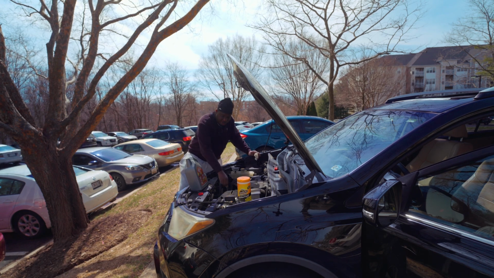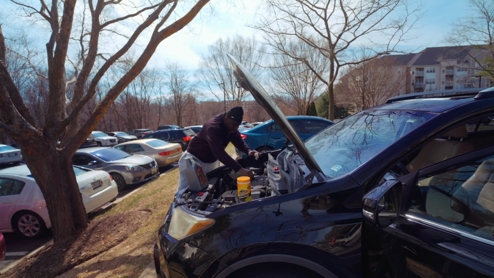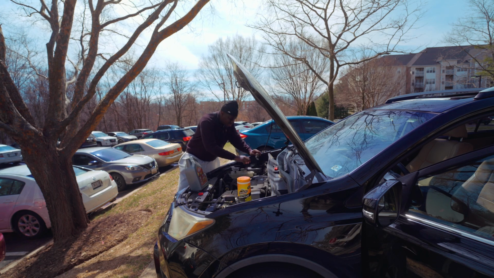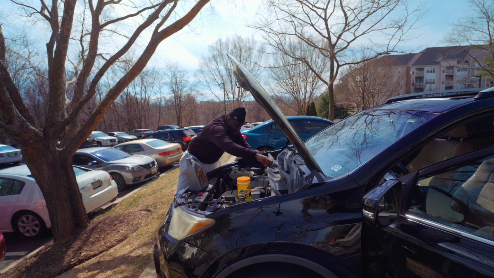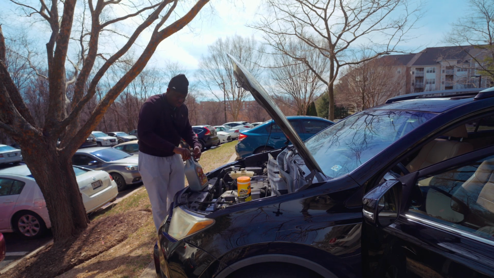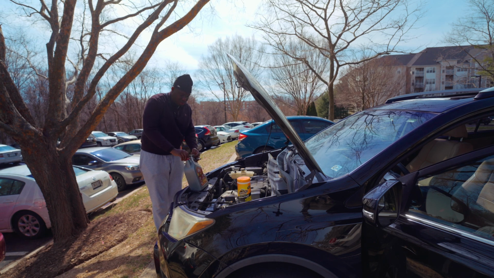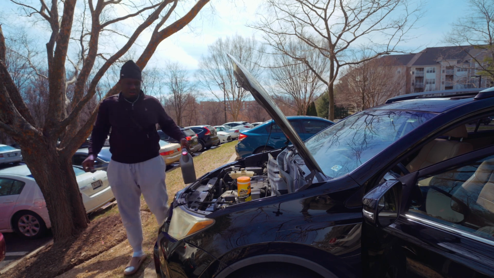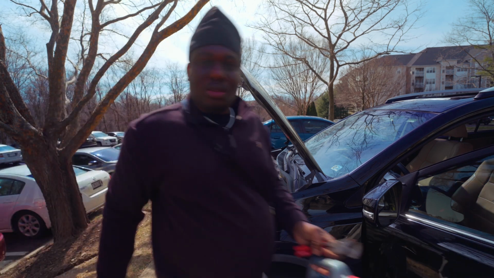Not too much. It's not full. I didn't put it all the way up to full. Put it a bit above half. Remember guys, clean up your station when you're done. We are done with this servicing. That wasn't hard, was it?